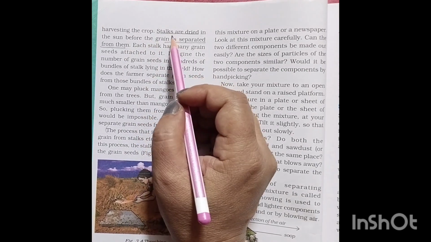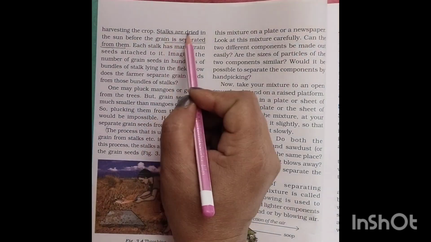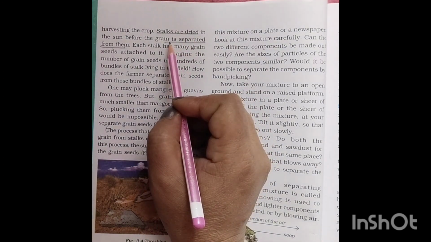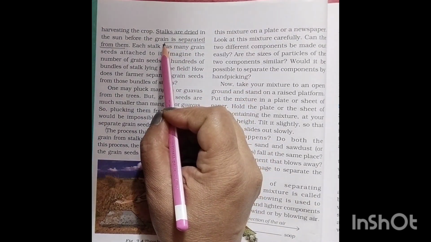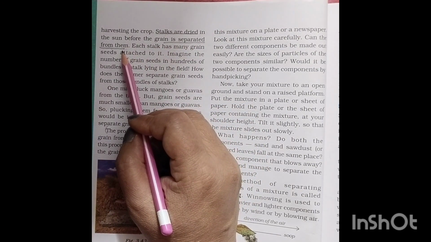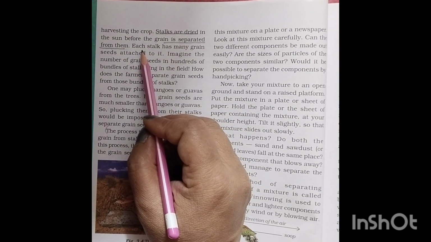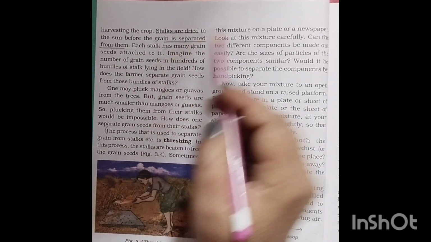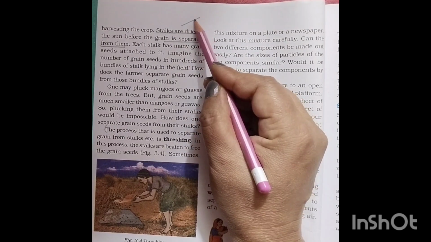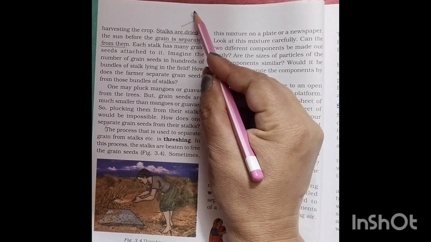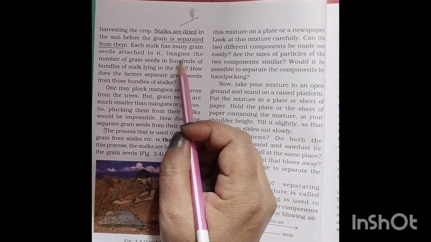Okay? If the stalks are not dried completely, then what happens? Then the grains are not separated properly. Okay, so drying is very important. Now each stalk has many grain seeds attached to it. This is one stalk and many grains are attached to it like this.